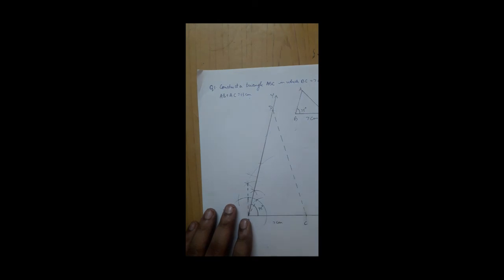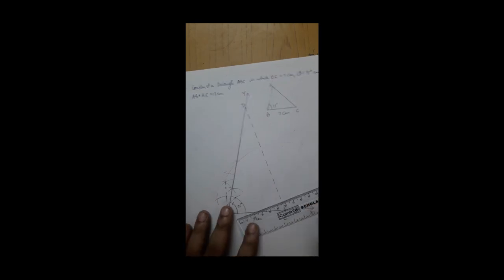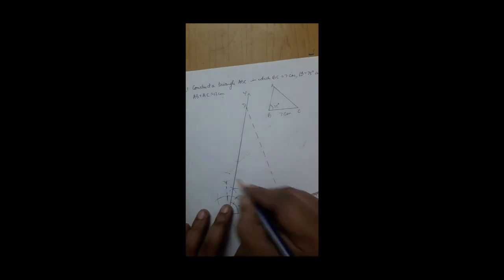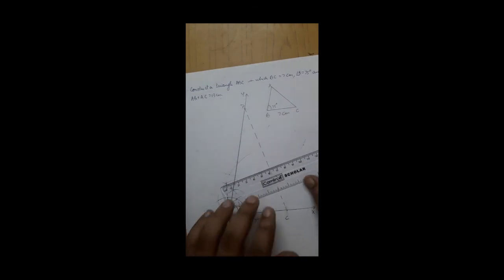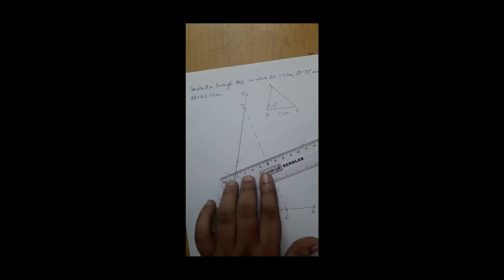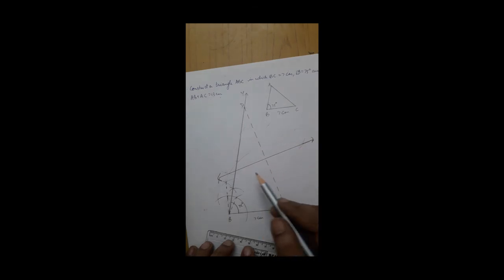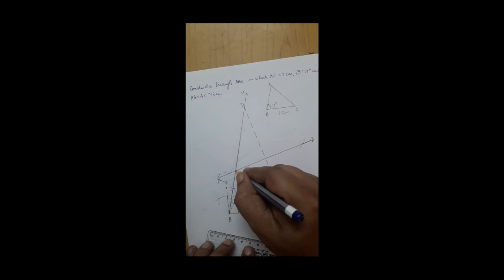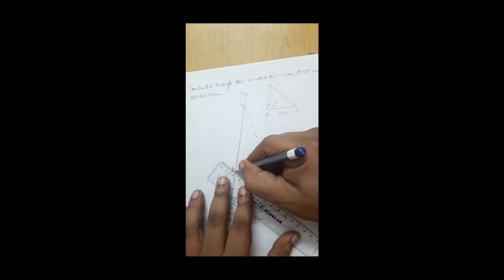This is how it should look. Two arcs intersecting here and there, and where they intersect each other, mark those points, and draw a line through those points. That's how you get your perpendicular bisector. Now where this perpendicular bisector meets this line BD, mark that as your point, and that will become your A. Connect A to C and you will get your triangle.